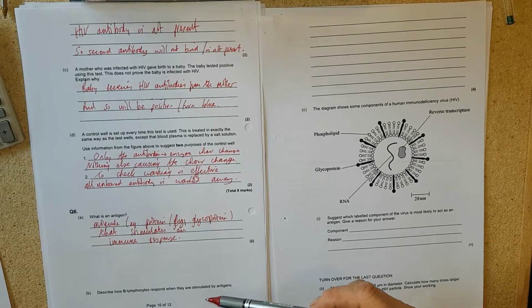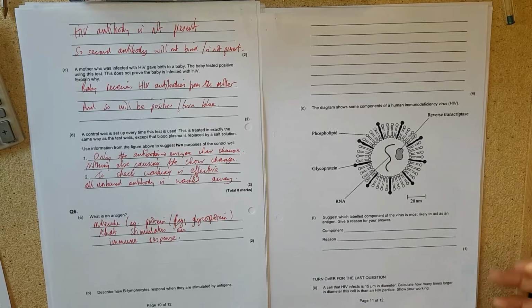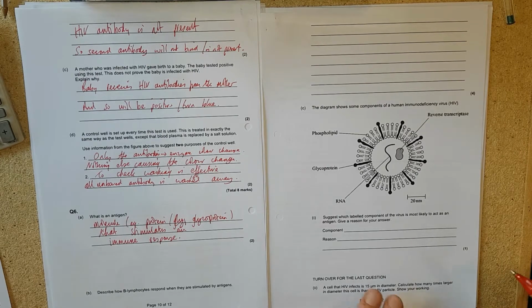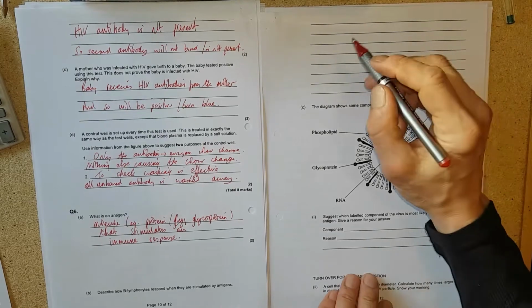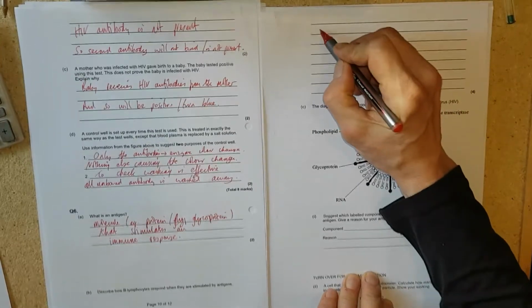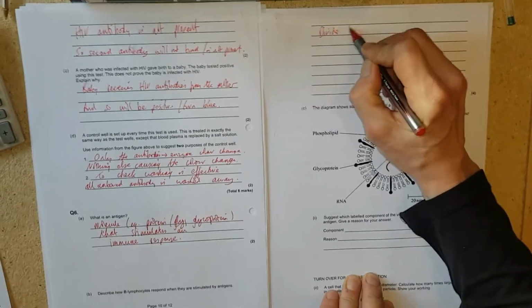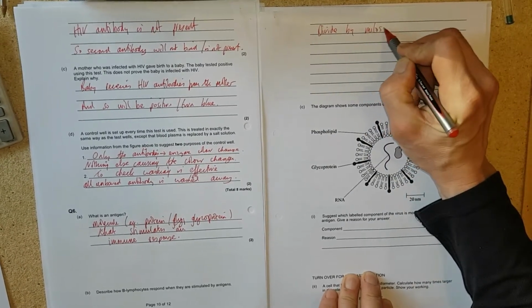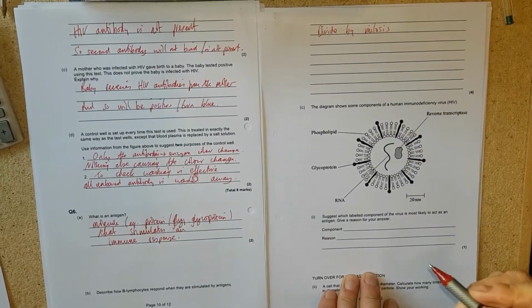Describe how B lymphocytes respond when they are stimulated by antigens. So we don't need the bit about them being stimulated, we just say what happens next. So they start dividing to form clones, which produce these plasma cells, which make the antibodies, and then might eventually make memory cells. So we just need to put those last steps into words. So first of all, they divide by mitosis, and this is just stuff you should have committed to memory.